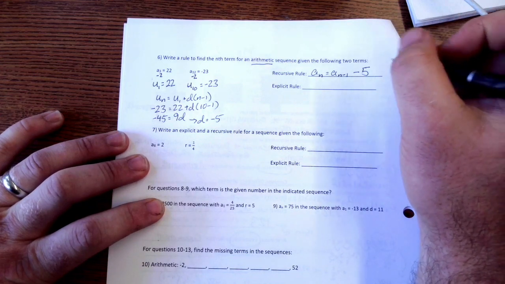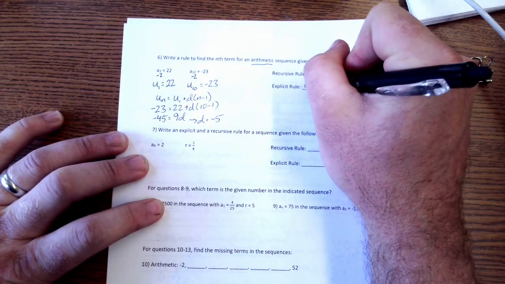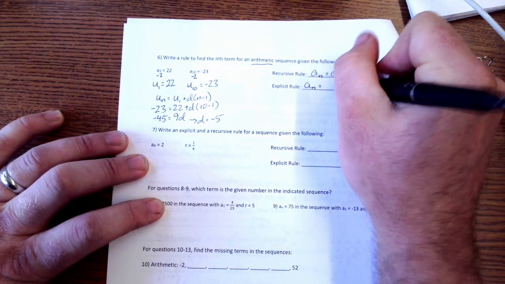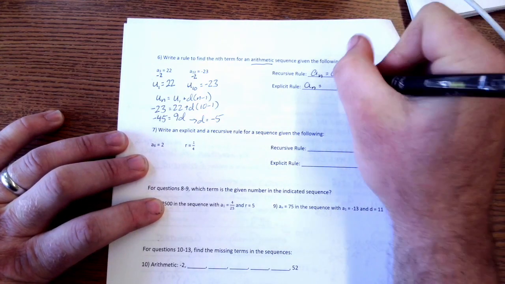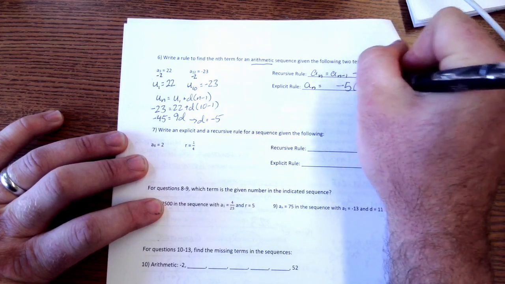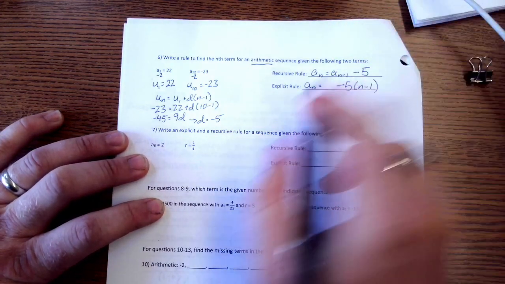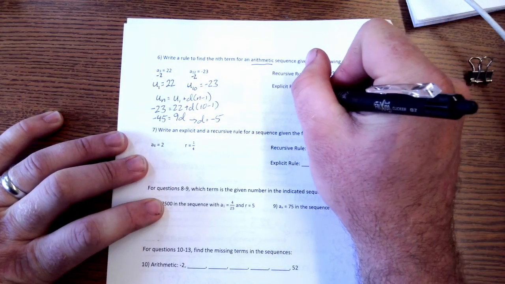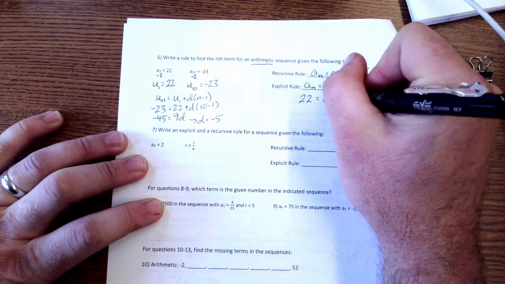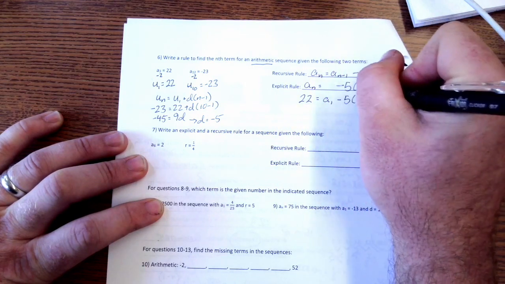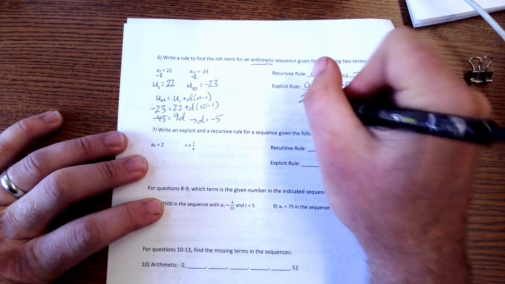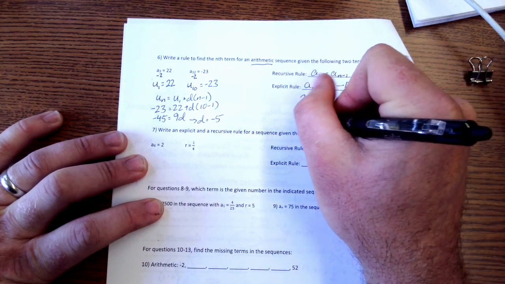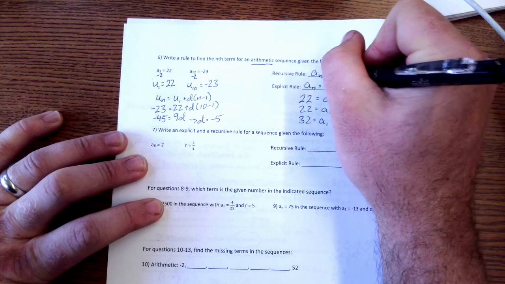So for the explicit, the only part that we actually need is the a sub 1, because a sub n equals a sub 1 plus d, but again, plus a negative 5. We can write more efficiently by saying minus 5 times n minus 1. So if we plug our a sub 3, 3 for n, 22 for a sub n, into that, 22 equals a sub 1 minus 5 times 3 minus 1, or 22 equals a sub 1 minus 10, which means that 32 is our starting term.